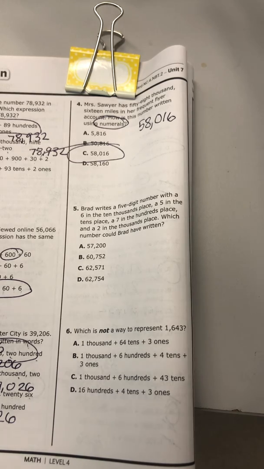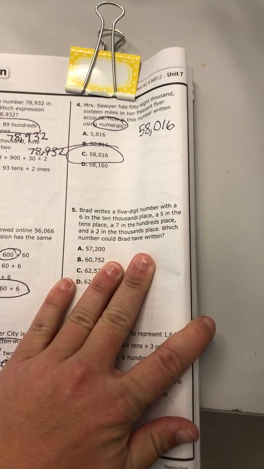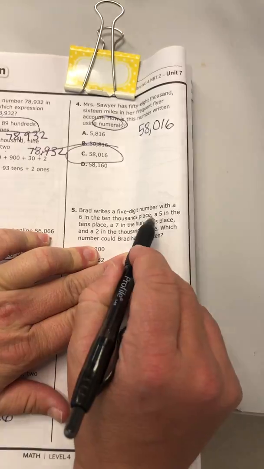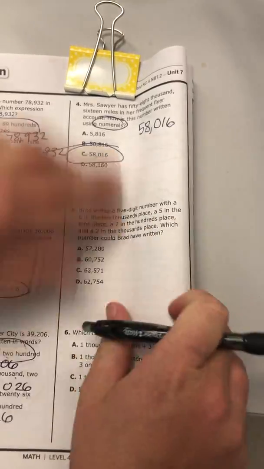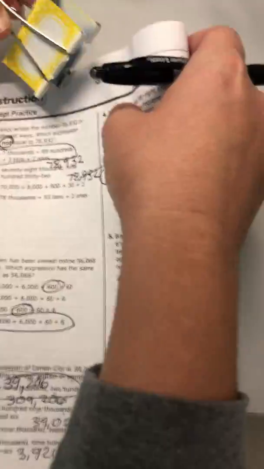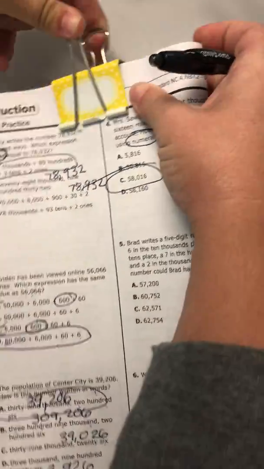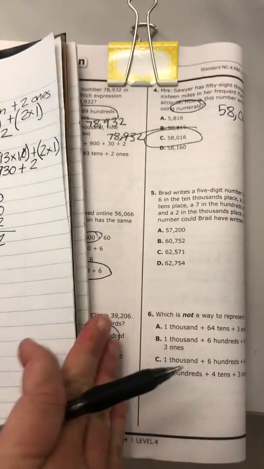It says Brad writes a 5-digit number with a 6 in the 10,000s place. A 5. Oh, wow. Hold on. Let me get my piece of paper. Kindergartens. Get my paper. It's easier to do it this way.